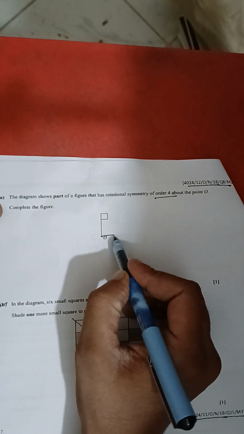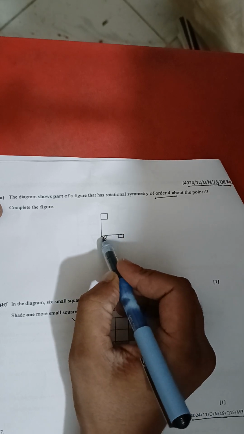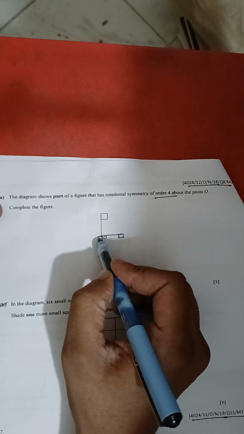So I can draw it like that. Then if you rotate it, you'll get the same shape, and you will get the same shape. Okay.